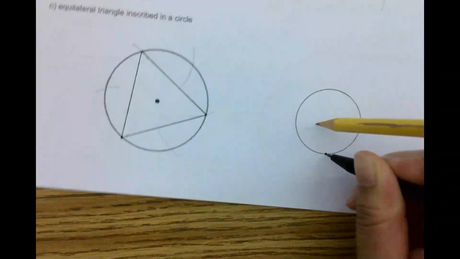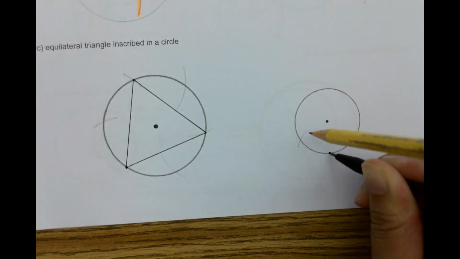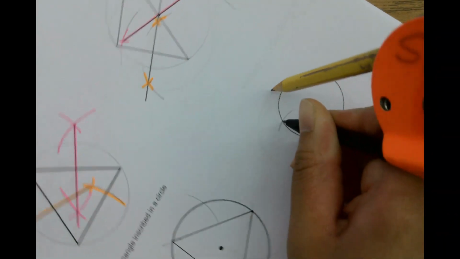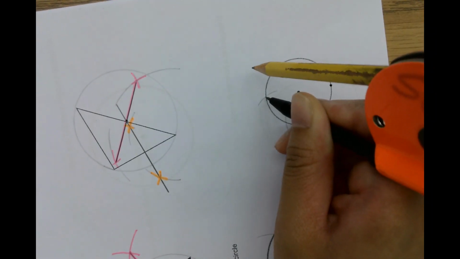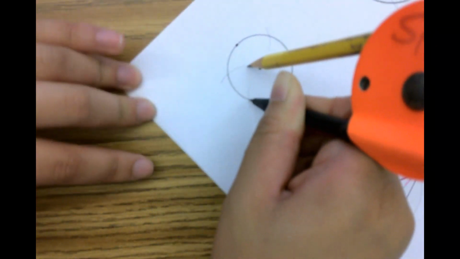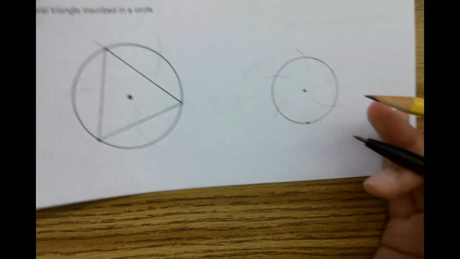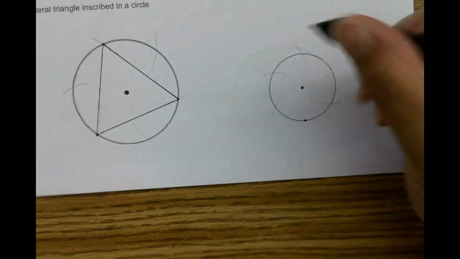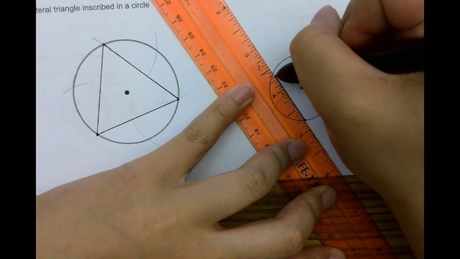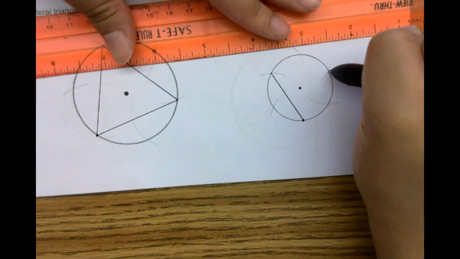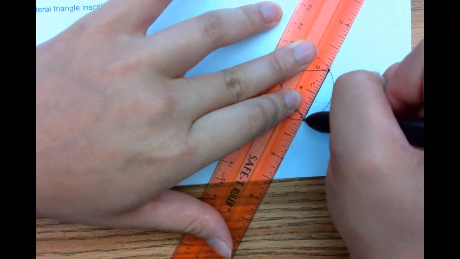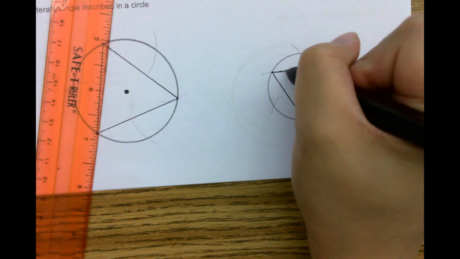Okay. Then I'm going to make a mark. Go to that intersection, make a mark, and repeat around the circle. Next one I should be back at where I started. Okay. Then you're going to skip one, connect the next one. Skip one, connect. Skip one, connect. And there you go.